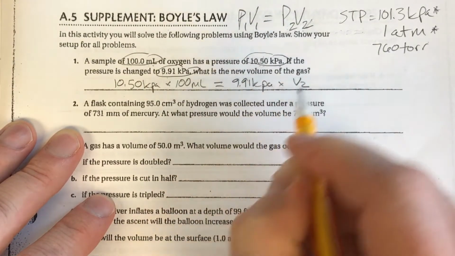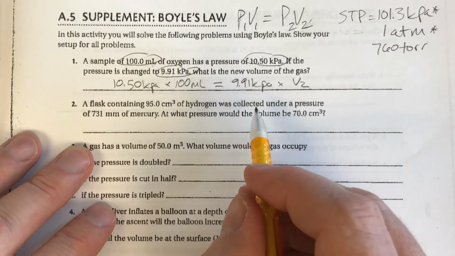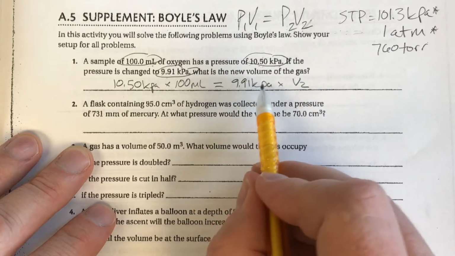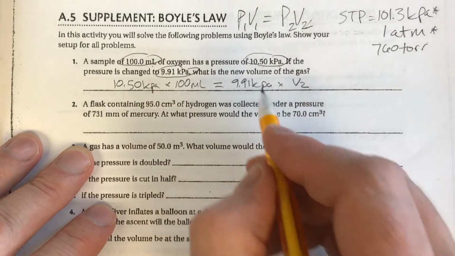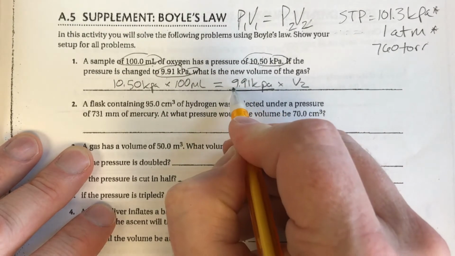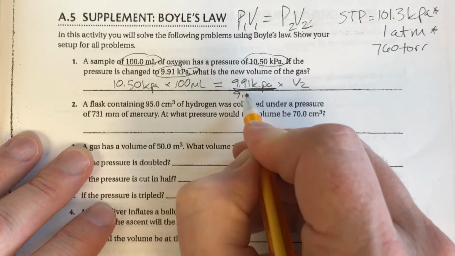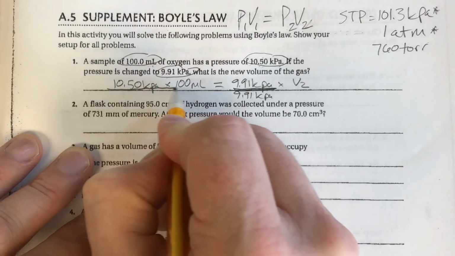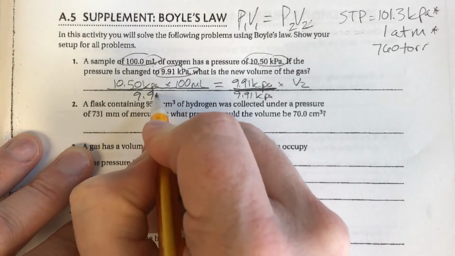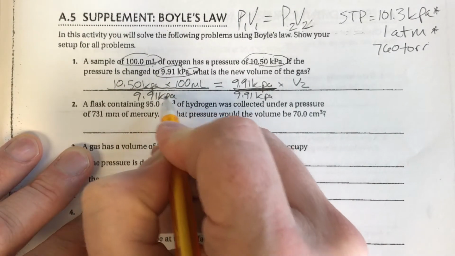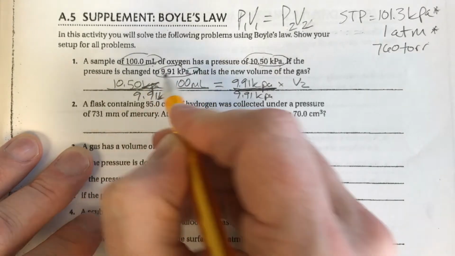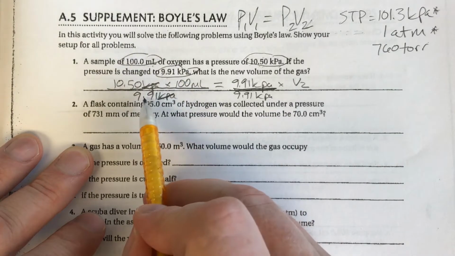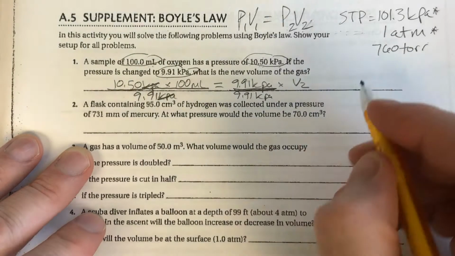And I know that the pressure is changed to 9.91 kPa, and I want to know what V2 is. Just like a mathematical expression where we're trying to solve for something on one side, we need to get rid of the other piece. So I'm going to divide both sides by 9.91 kPa. My kPa units cancel out, and I have 10.50 times 100 divided by 9.91.